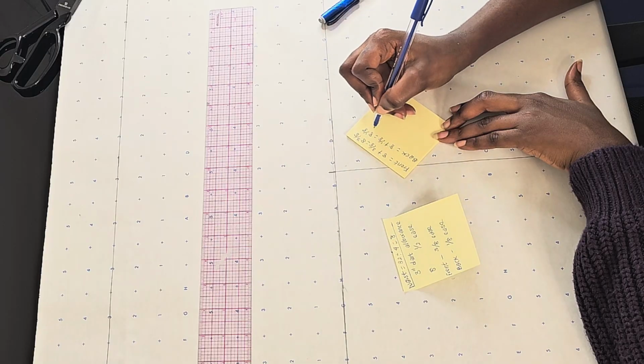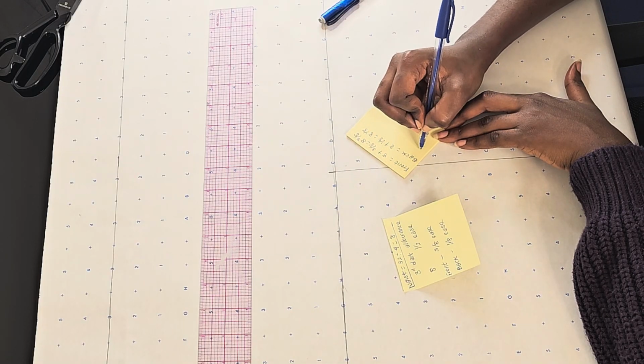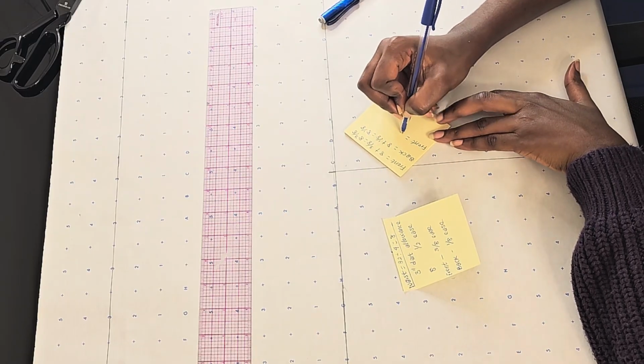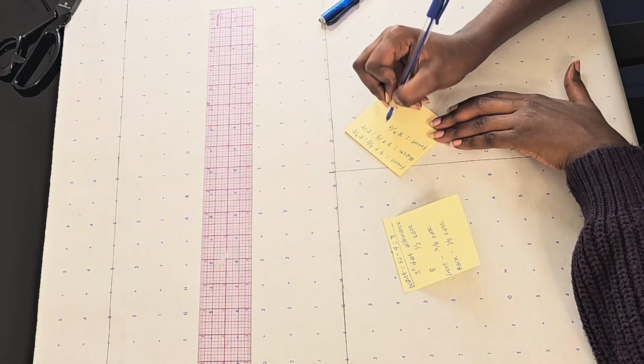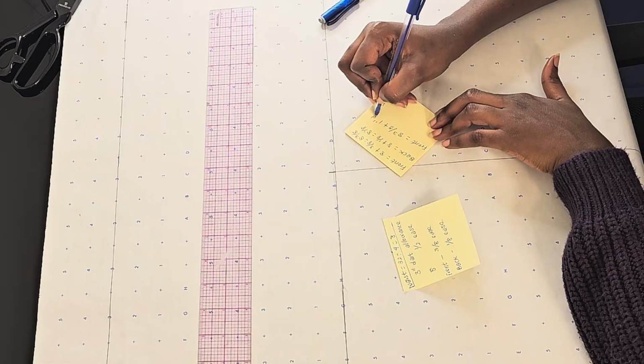Right? So we'll take the front measurement now, the 8 3/8, and then we'll add the 1 inch dart allowance.